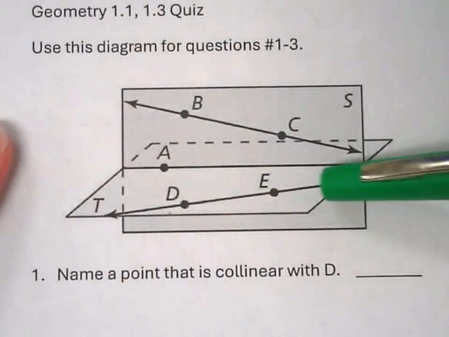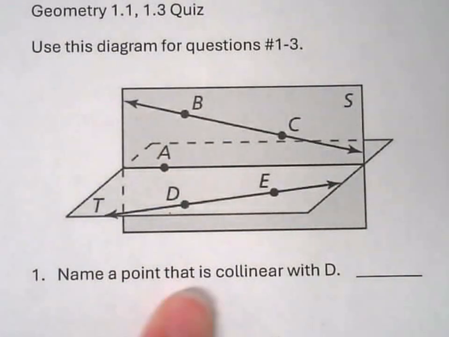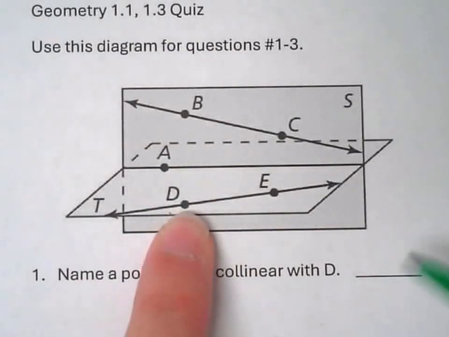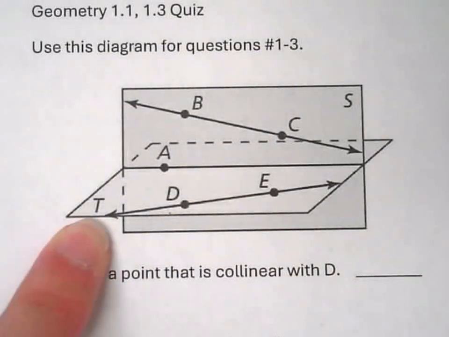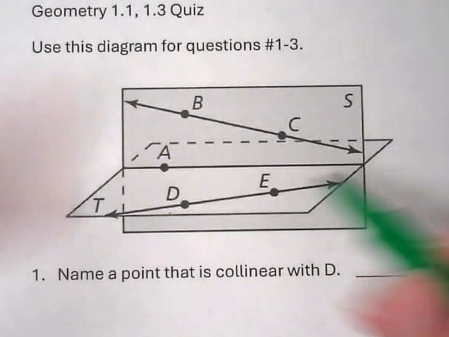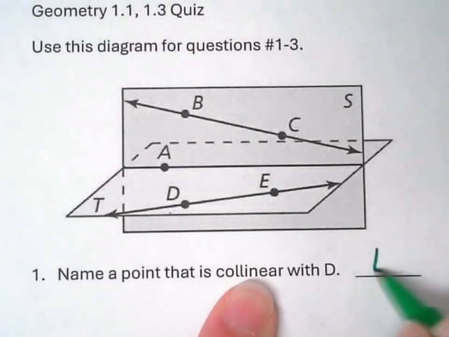We're going to do the problems that go with this diagram, which are questions 1 through 3. It says name a point that is collinear with D. The most common mistakes with this question were that people put T sometimes. T is not a point, there's not a dot there. So T is naming that plane. The point that is collinear, meaning on the same line, is point E.